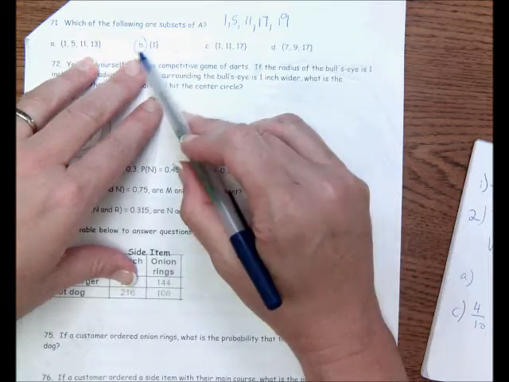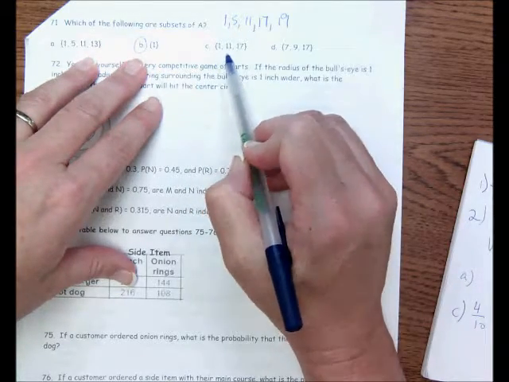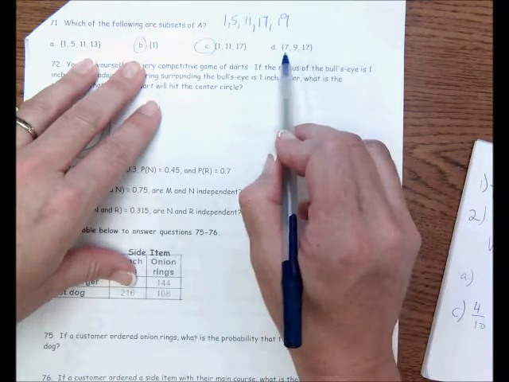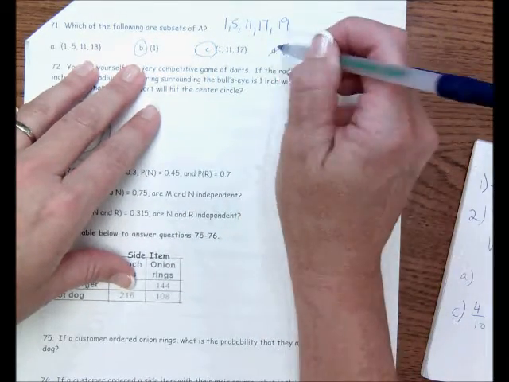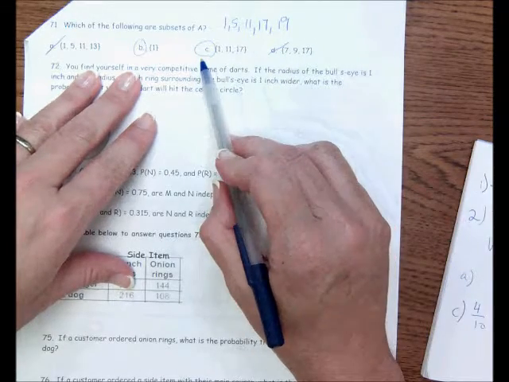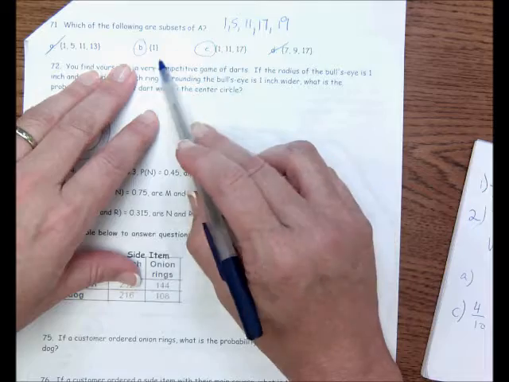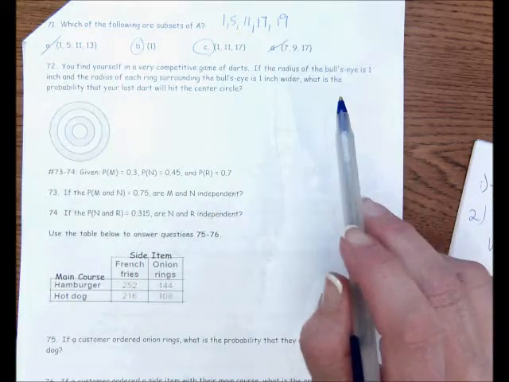B has 1, 11, and 17. This one is. And 7, 9, and 17, that one's not. So it looks like we have two answers to the question, and that would be B and C.